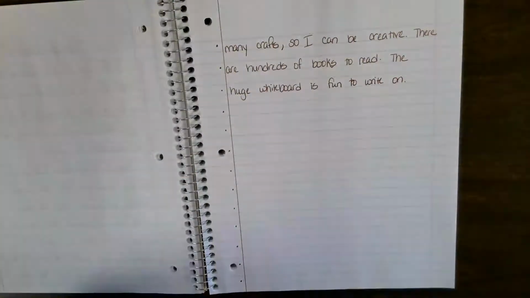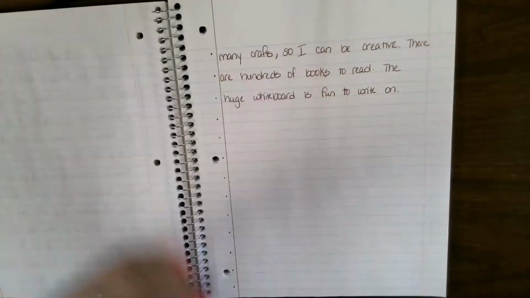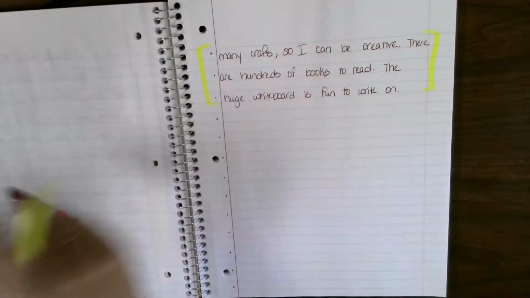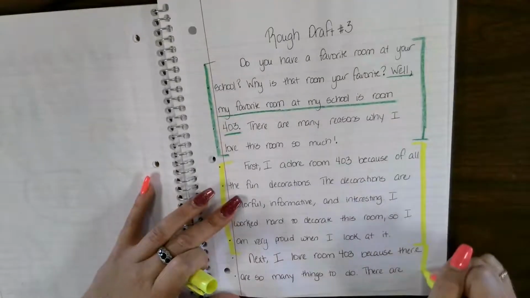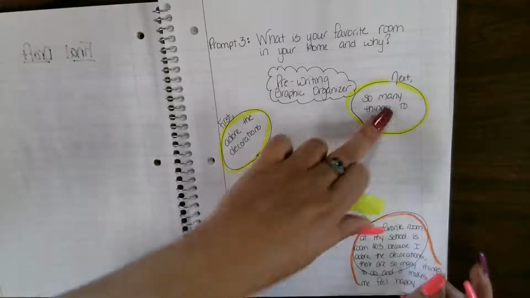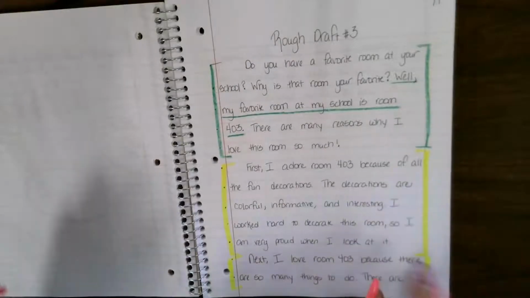Okay. All right. So of course I get my yellow and I box in my paragraph 3 in yellow because I know this is a detail and that matches up with my pre-writing graphic organizer. So I know I'm matching all my colors. Everything's color coded, just like we like it. All right, so we're going to close that.